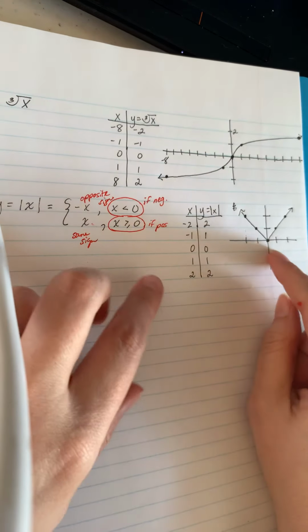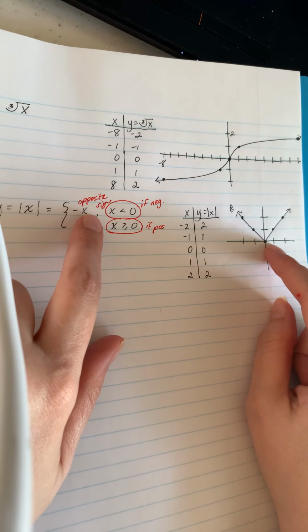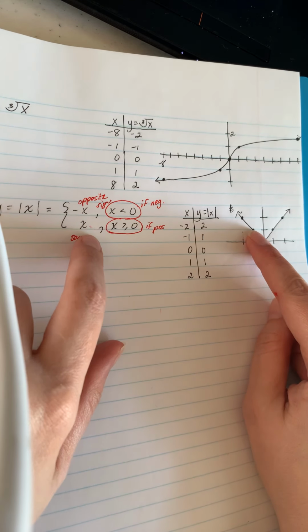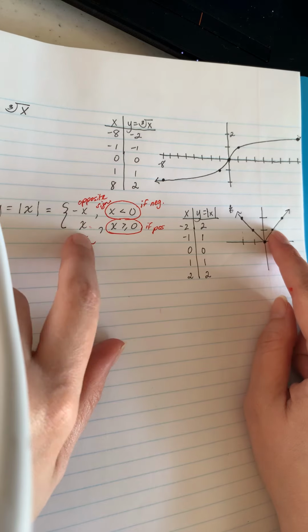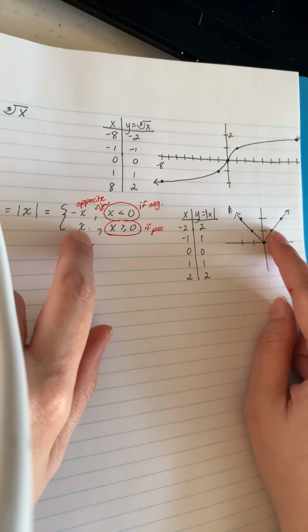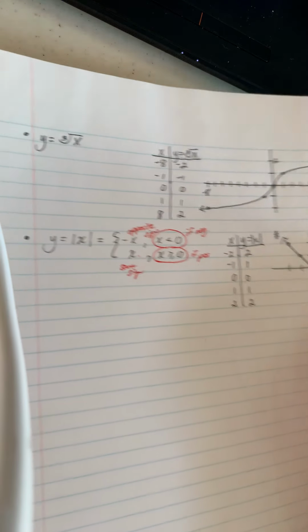It's really just two graphs joined together. Y equals -x and y equals +x. Okay? All right.